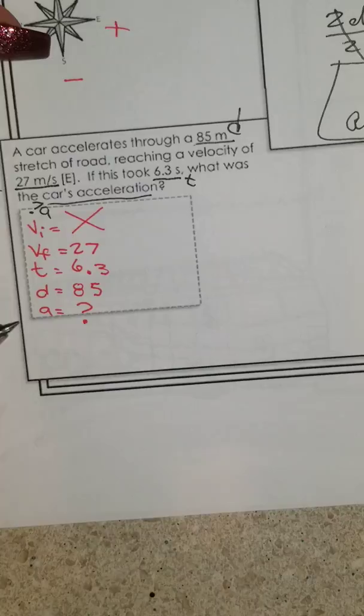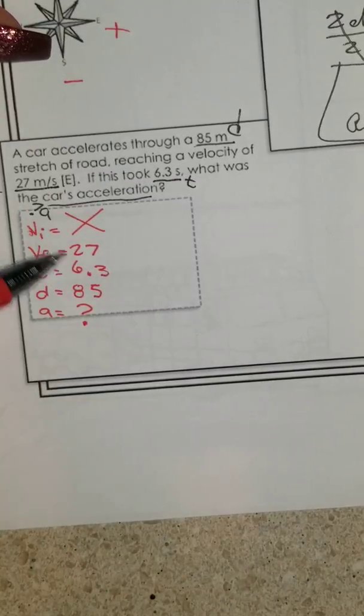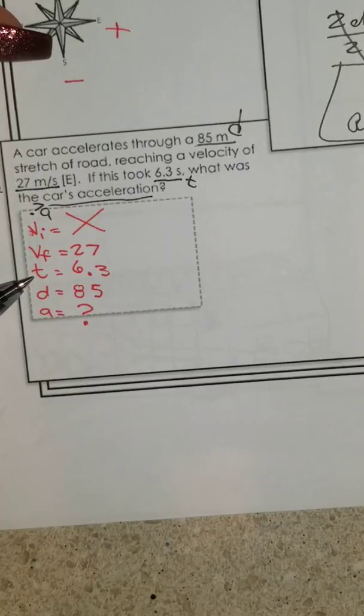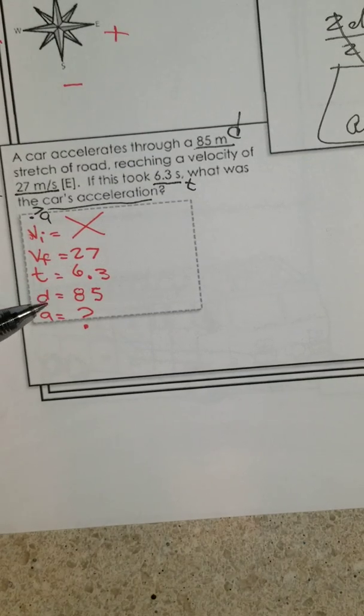Please do not assume that it's automatically going to start from 0, the VI. I don't know if that's where they're analyzing from the beginning, from 0 all the way to this location or this time. I don't know. So don't assume that. Now let's first go back and look at our flow chart.